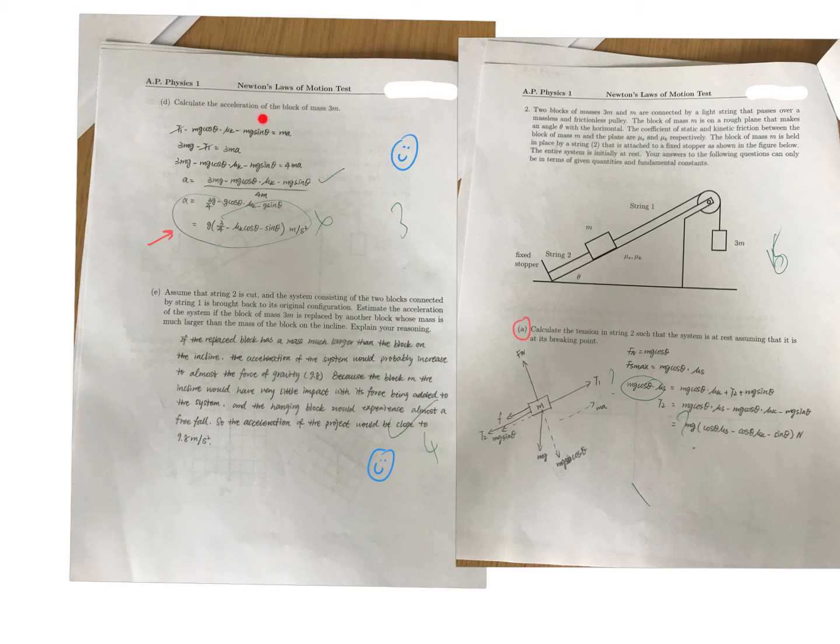Okay, calculate the acceleration of the block. So this is after this string was cut. All right, so that string got cut. Make that a little thinner. That string got cut right there. So now the block's moving, and this is going down, and this is moving. We want to calculate the acceleration.